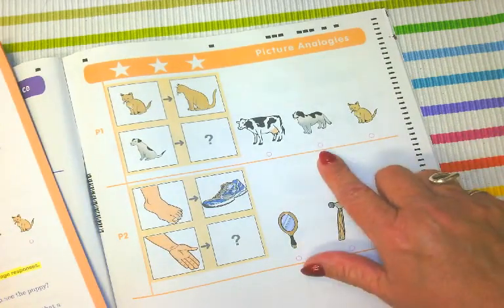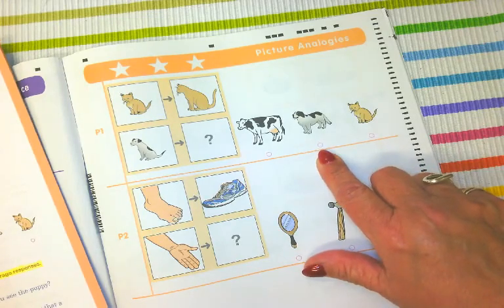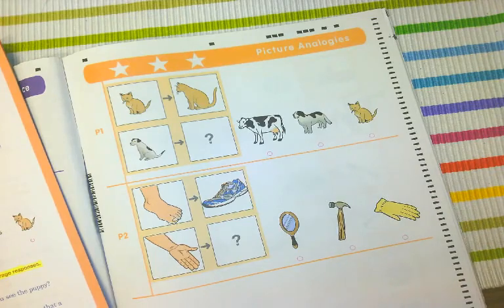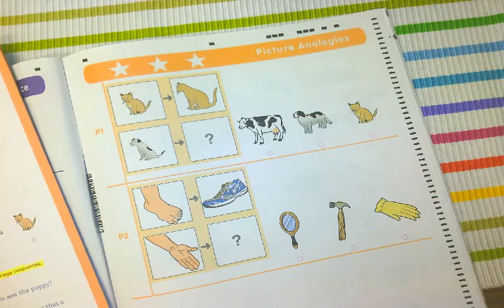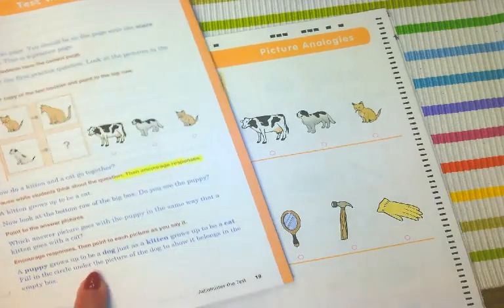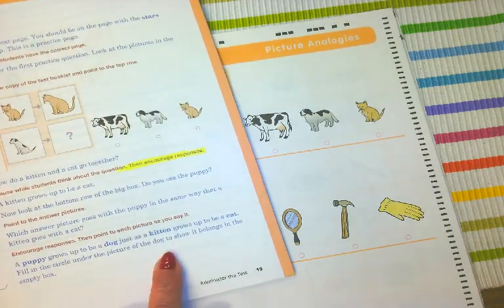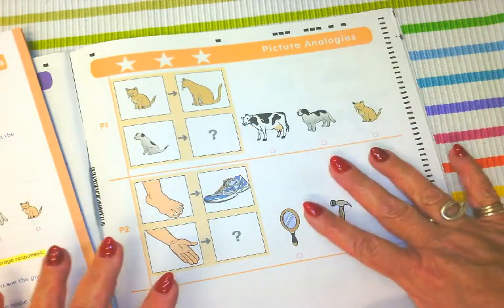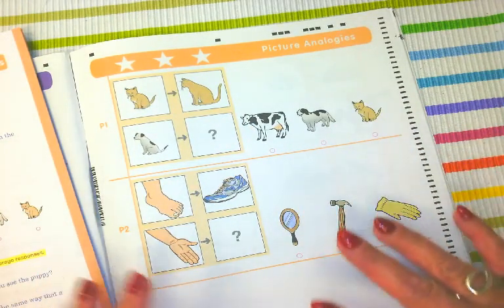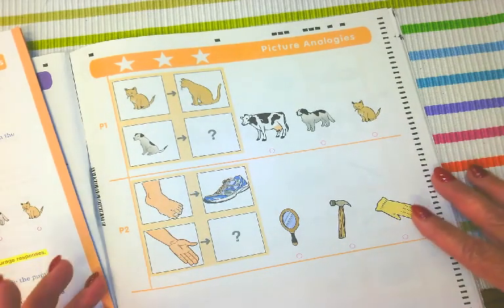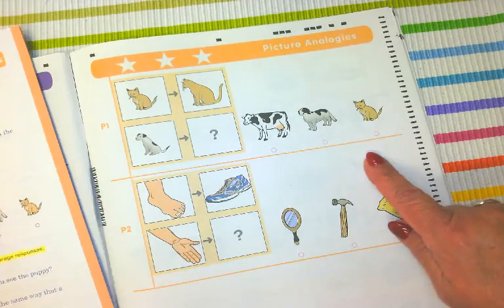So you would let them mark the one they think is correct, and then you would read, a puppy grows up to be a dog just as a kitten grows up to be a cat. Fill in the circle under the picture of the dog to show it belongs in the empty box. And again, this is all about you encouraging them to come up with the right answers, to show them how to determine what the answer is, and then how to mark it properly.